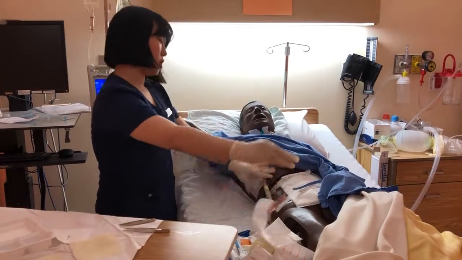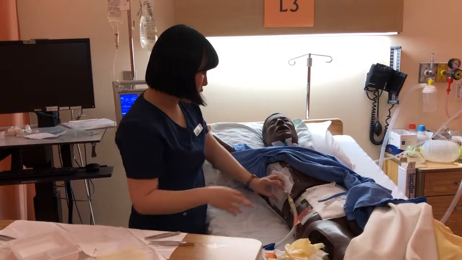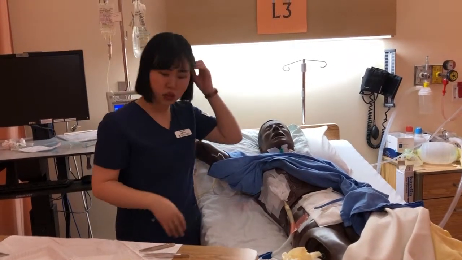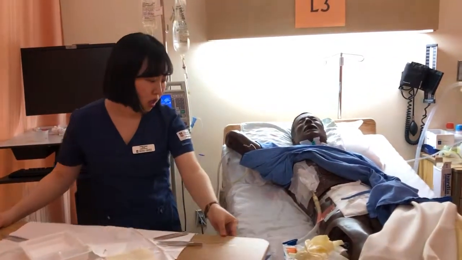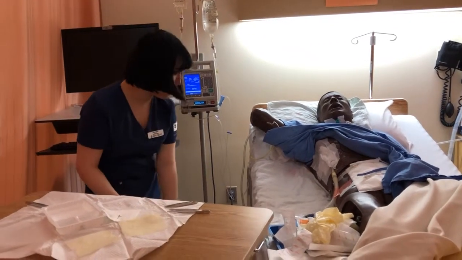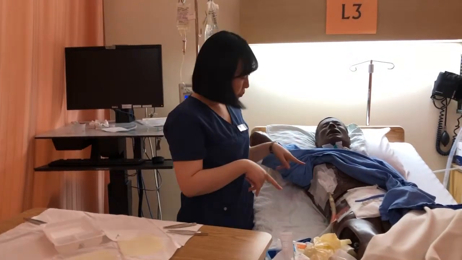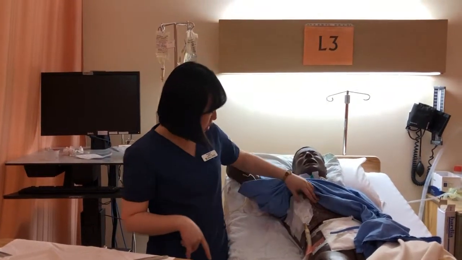So it's good, safety checks good. Patient doesn't look visibly distressed, and the chest tube is working well. And I'm gonna document the drainage and the dressing.